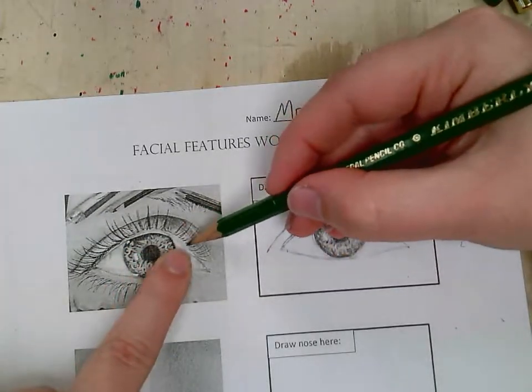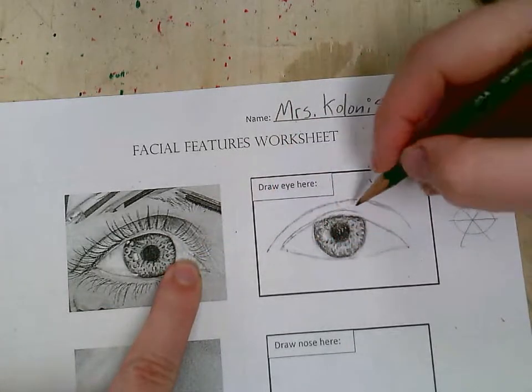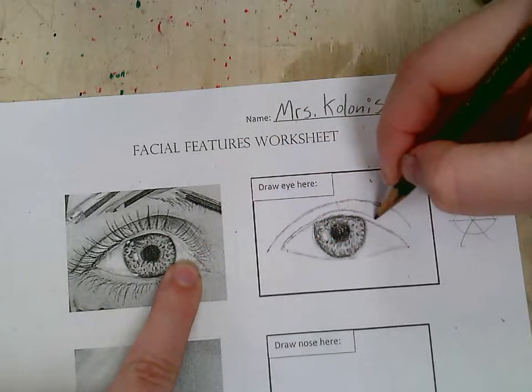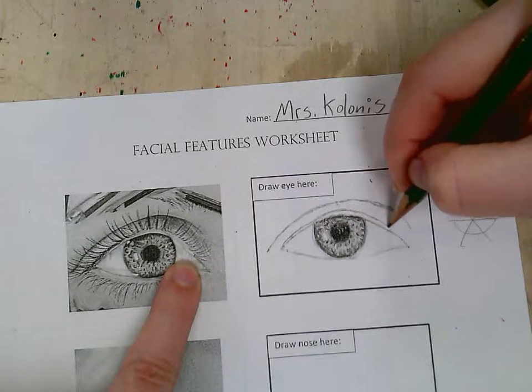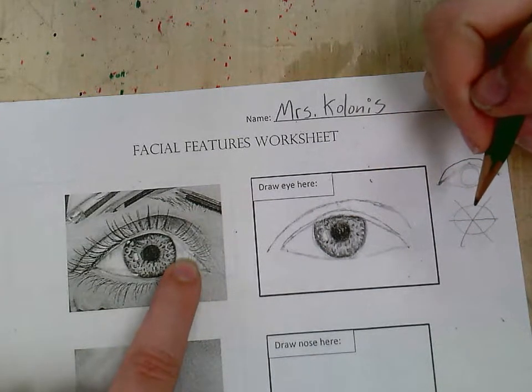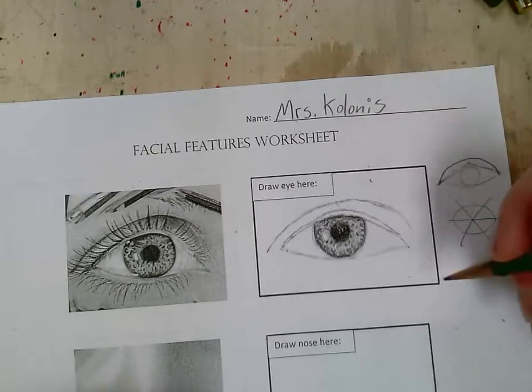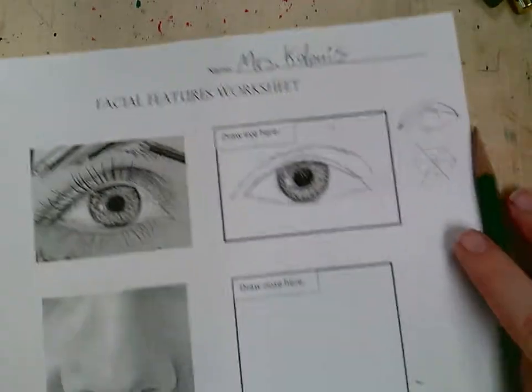And then it stays big until about that spot right there. So, keeping it big and then smaller. So there's that ledge that people a lot of time will forget. It's before the eyelashes come into play, that part of the eyelid. So go ahead and draw those two parts.